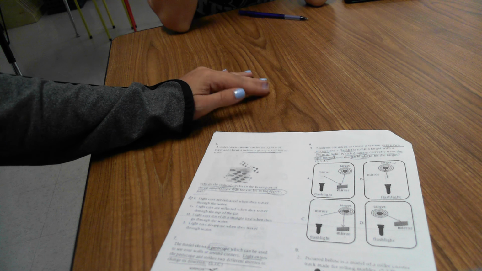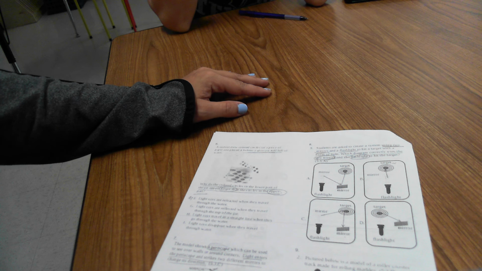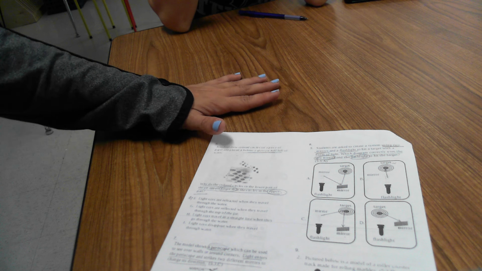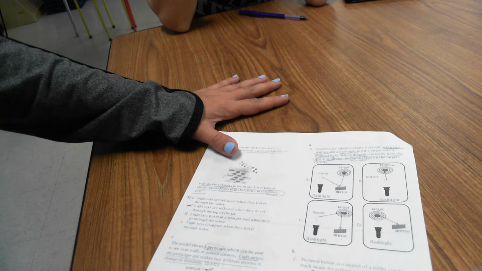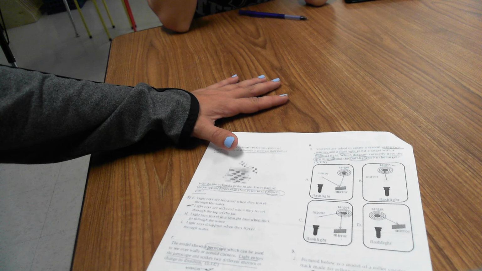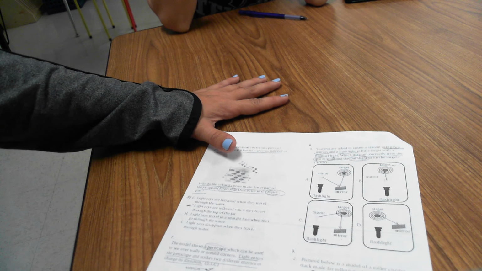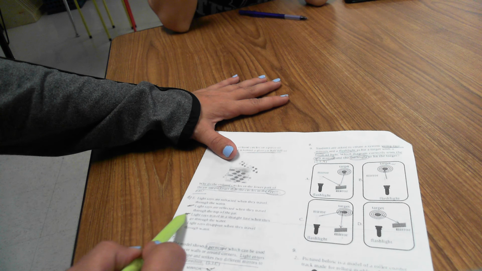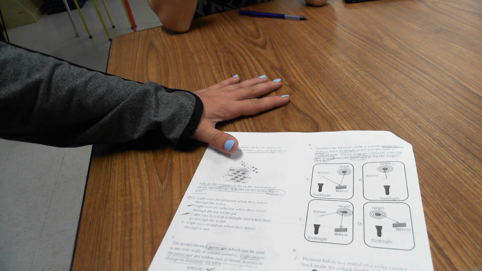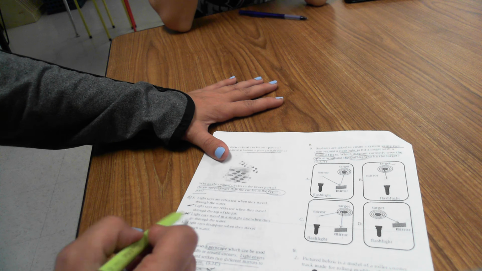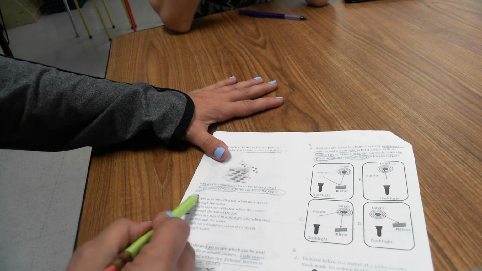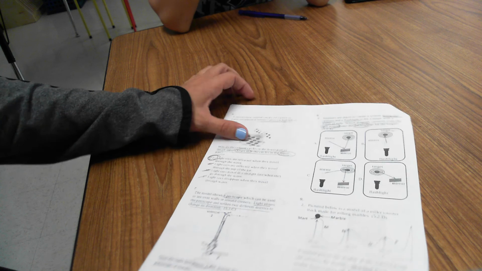Light rays are reflected when they travel through the top of the jar. Well, no, they're not reflecting because reflecting means it's bouncing back. Light rays travel in a straight line when they go through water. Well, we know they don't. We just said that they bend or refract. Light rays disappear when they travel through water. Well, no, they don't disappear. They're still going. So F.